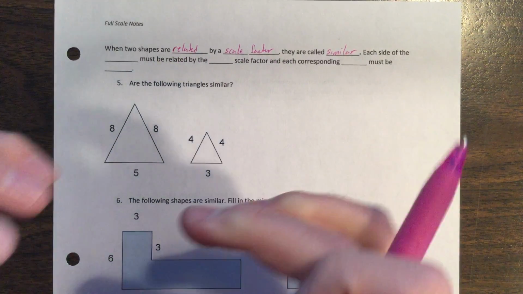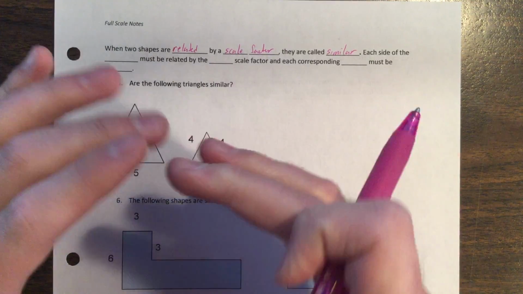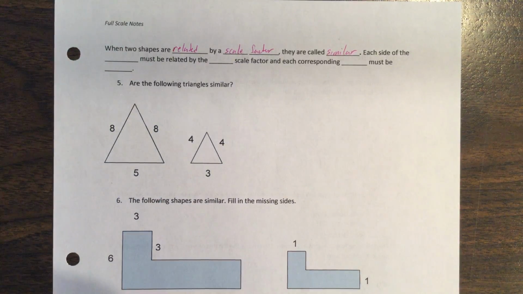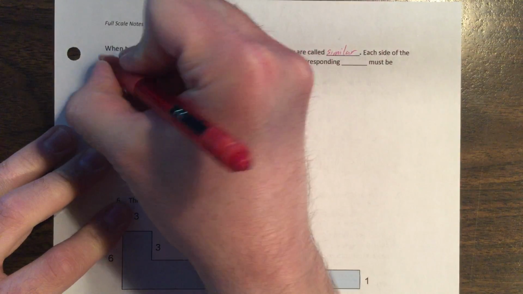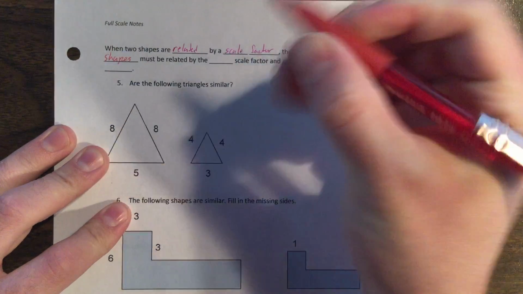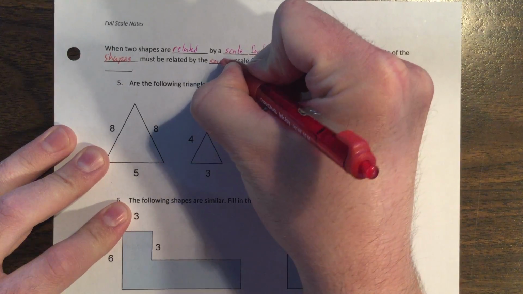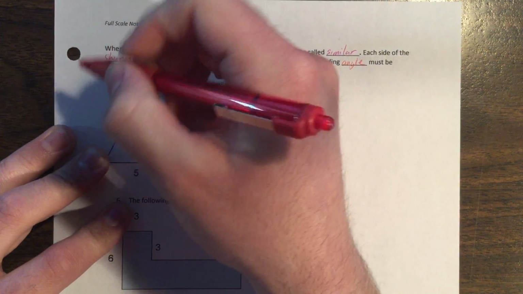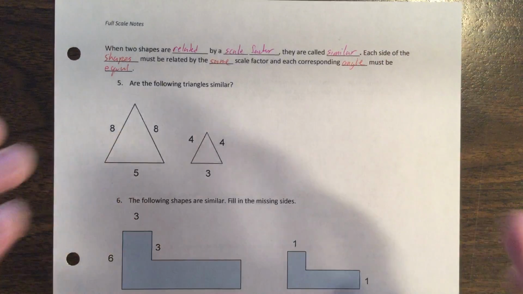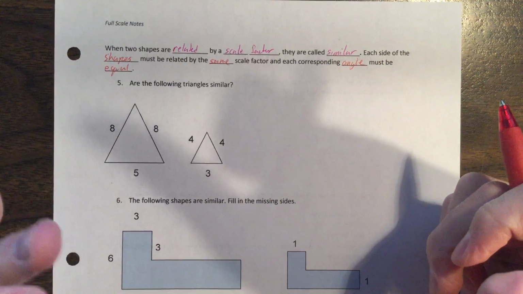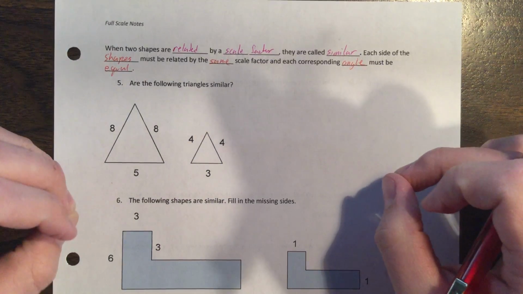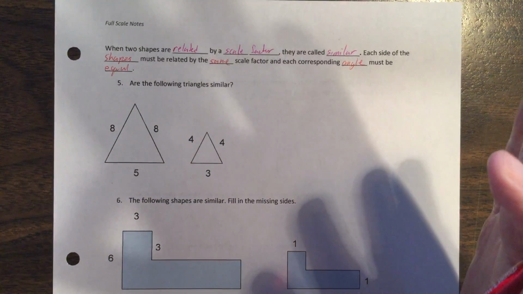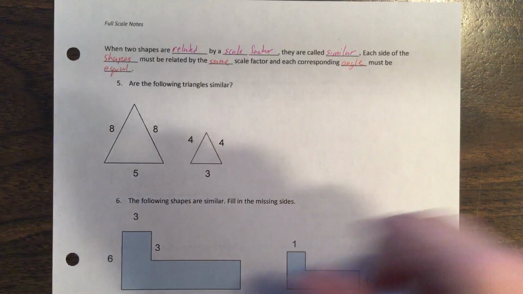So when two shapes are related by a scale factor, meaning that all of their dimensions are changed by the same number, we call them similar. And that means that each side of the shapes must be related by the exact same scale factor, and each corresponding angle must be equal. If we have two, and we're going to look at 2D shapes in this case, we can use 3D shapes as well, the angles must all be the exact same, and the lengths of each side must be changed by the exact same factor.